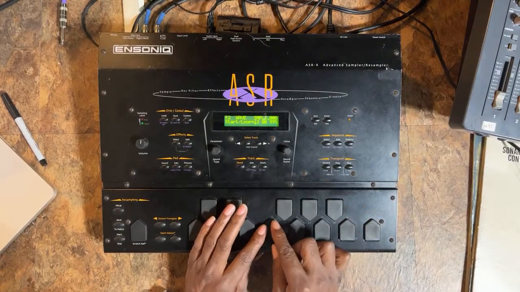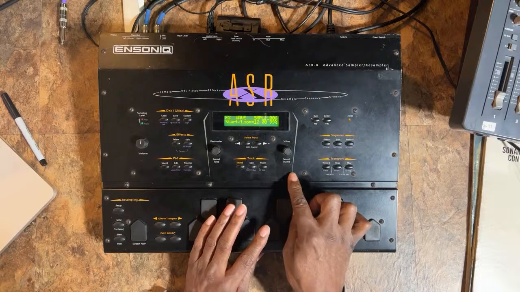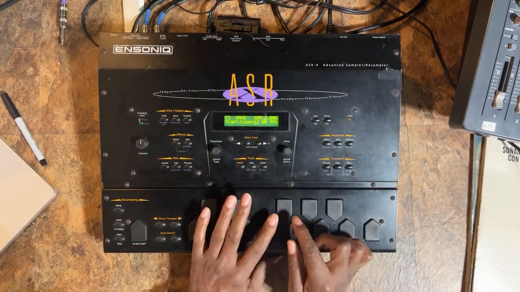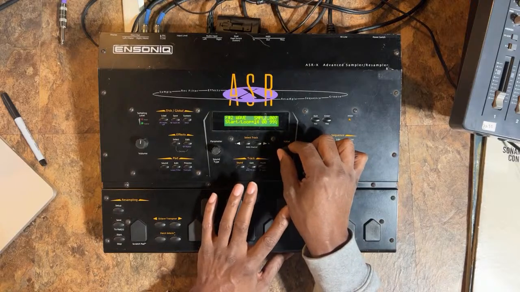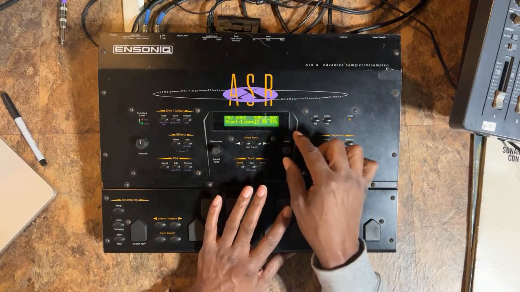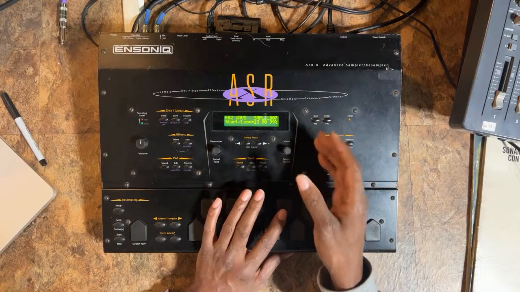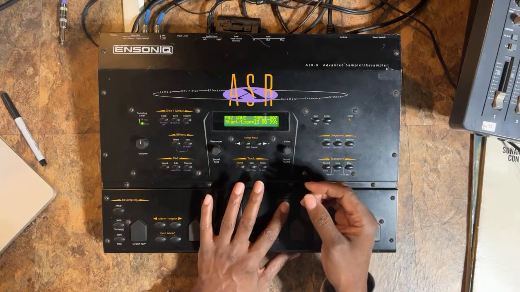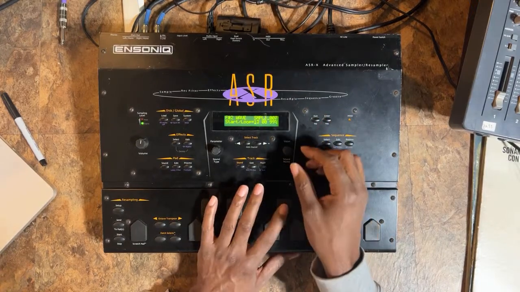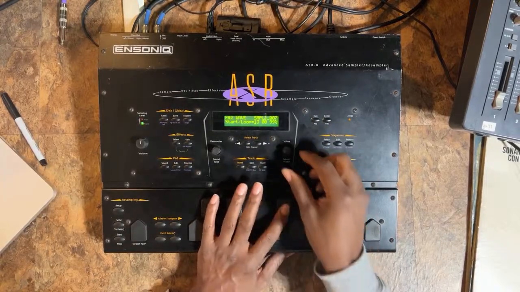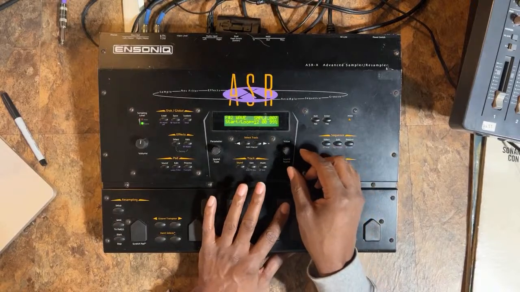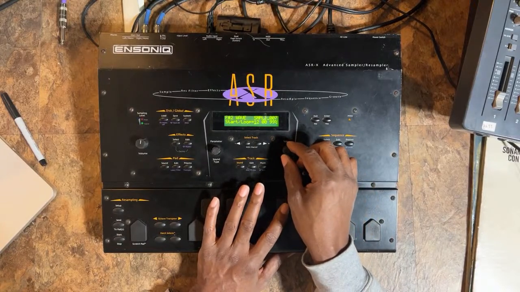So that pad gonna be that. I'm gonna come to this next pad and set that to 12. And then I'm gonna move up and listen for another groove. Right? It's on 12, right?